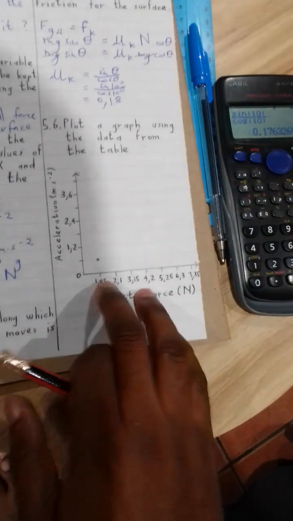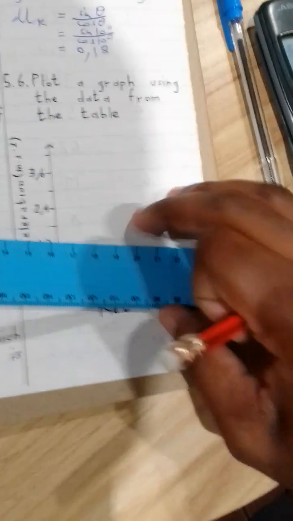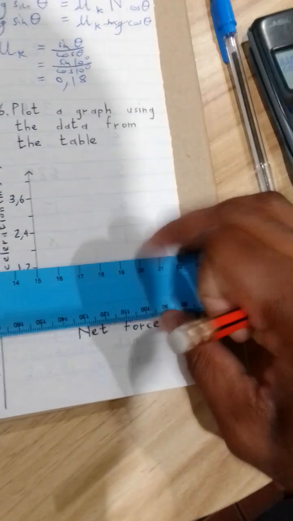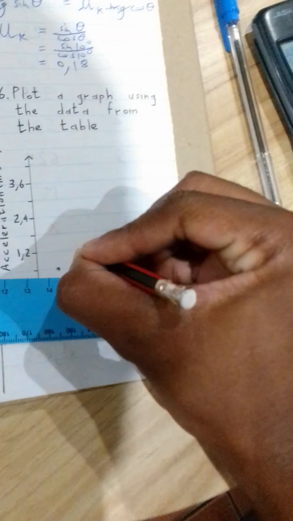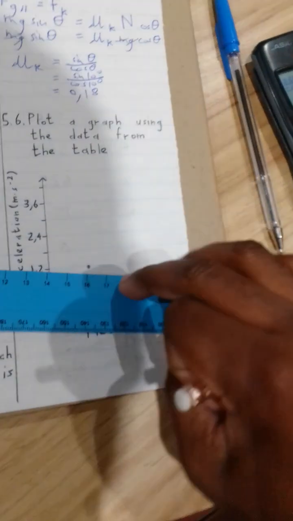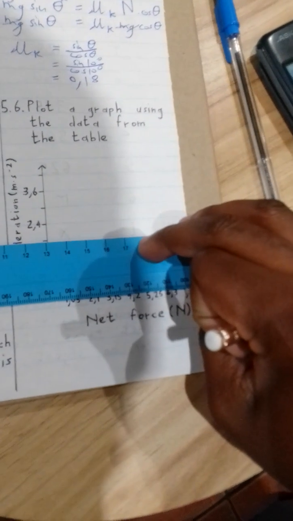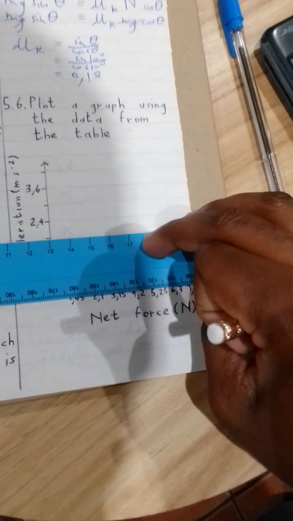When the acceleration is 0,6, net force is 1,05. 0,6, 1,05. 1,2 goes along with 2,1. So somewhere here. 1,8 goes along with 3,15.